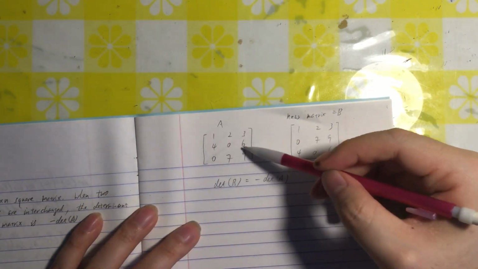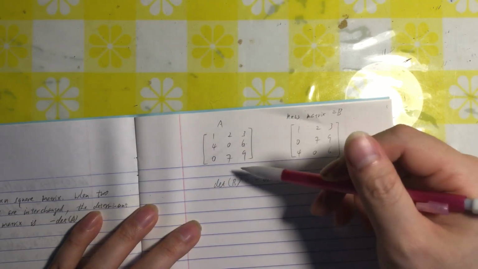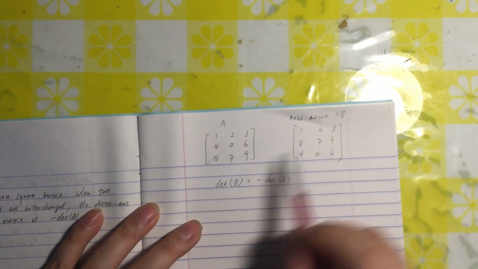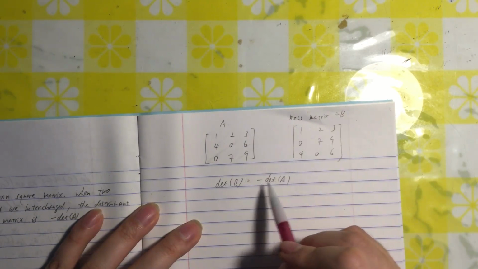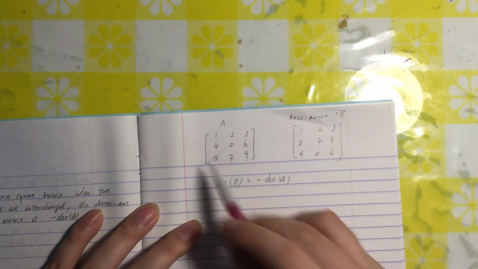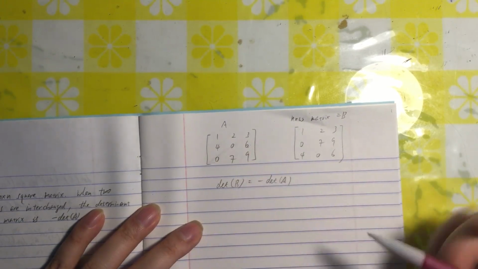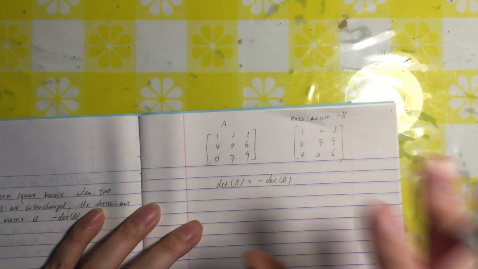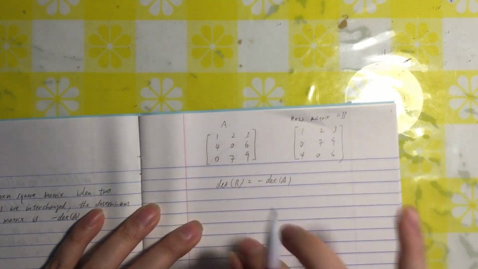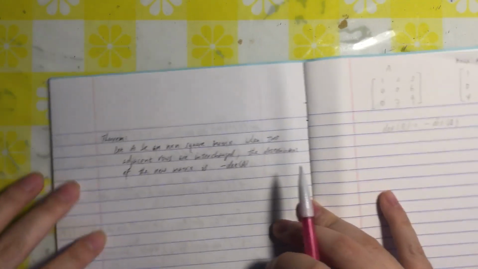We interchange two adjacent rows. The determinant of the new matrix is negative determinant of A. You can verify this by yourself. But an example is not proof. This is an example. An example is not proof. Next, let's prove the theorem.